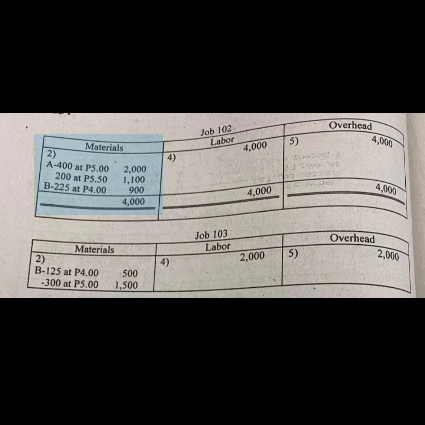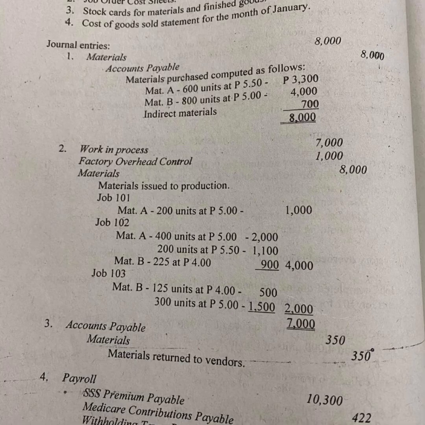These amounts can be seen in the journal entry in transaction number 2. So, it carries the details of materials A and B for Job 102. The total is 4,000 pesos.